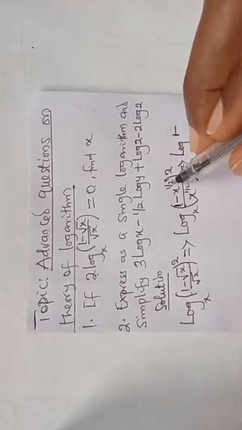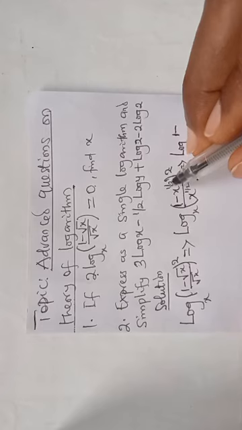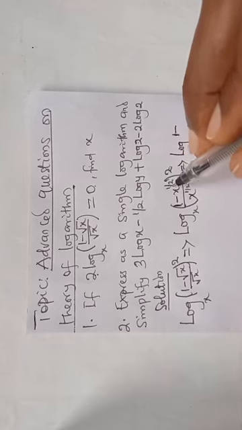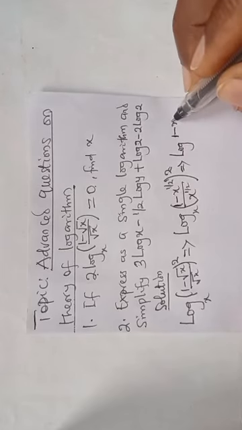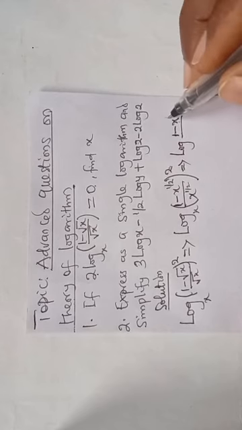That means this half now times 2. This power times 2. This is a fractional index. The power is in fraction. So times this one outside there, which is half times 2 is 1. Okay. So I'm going to have x.